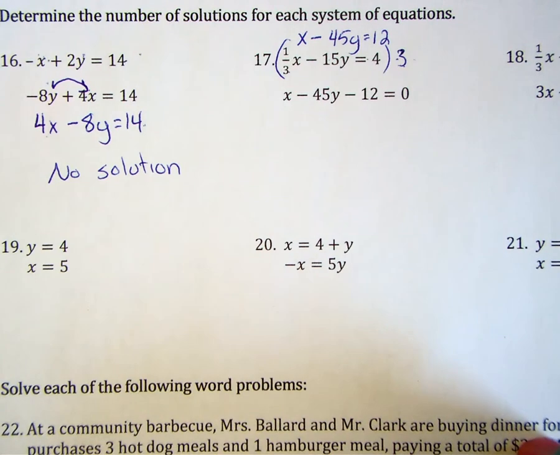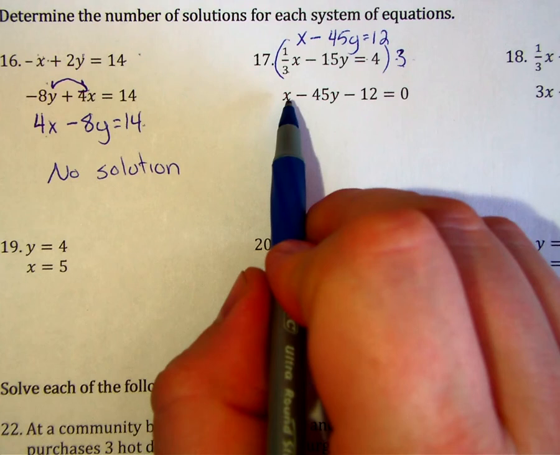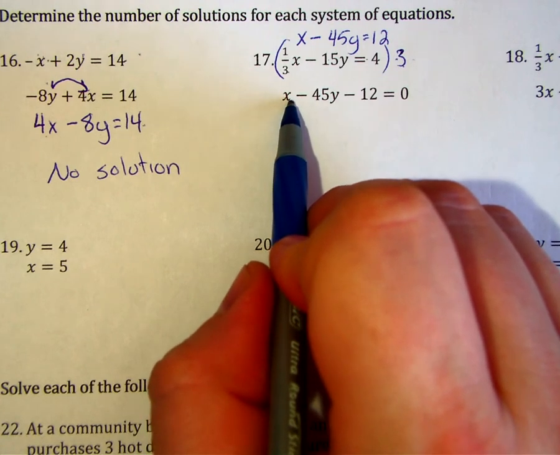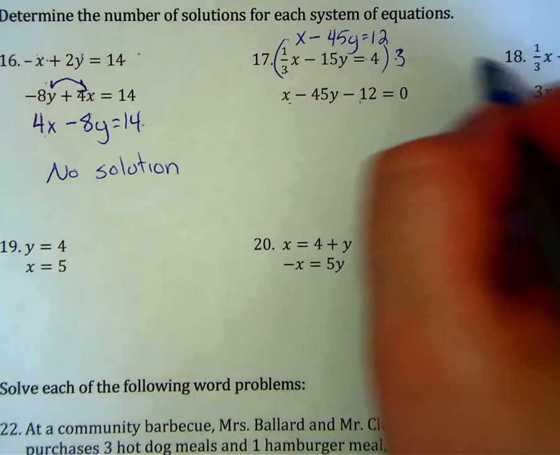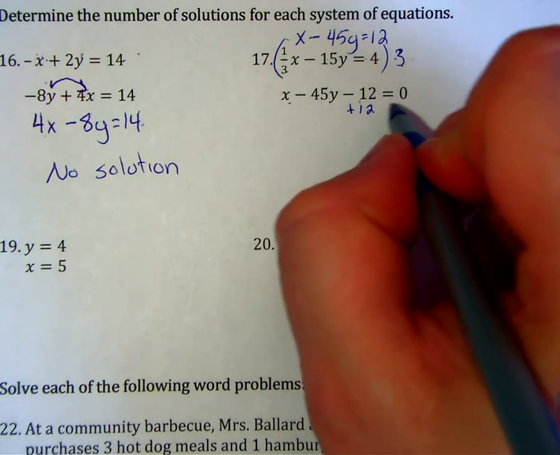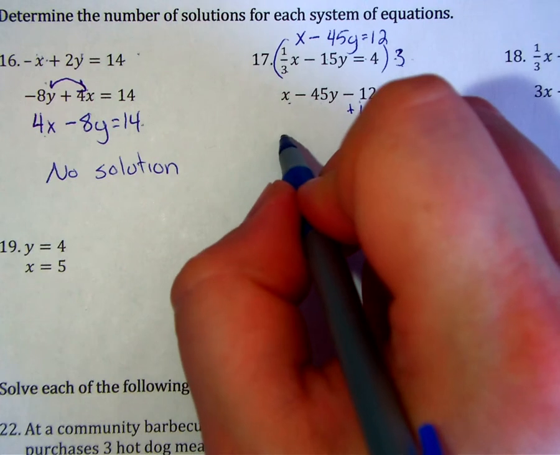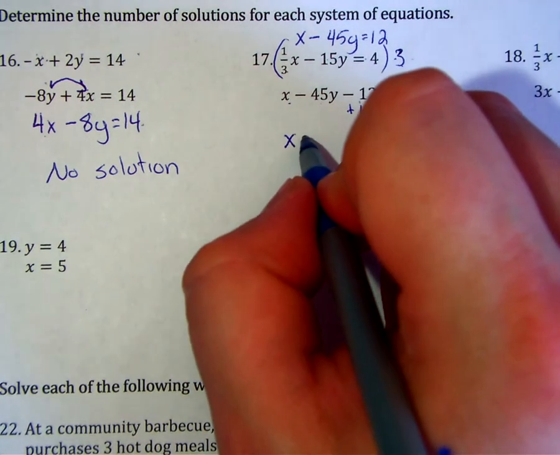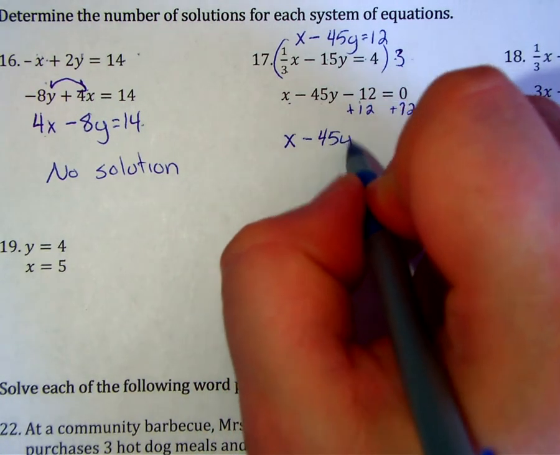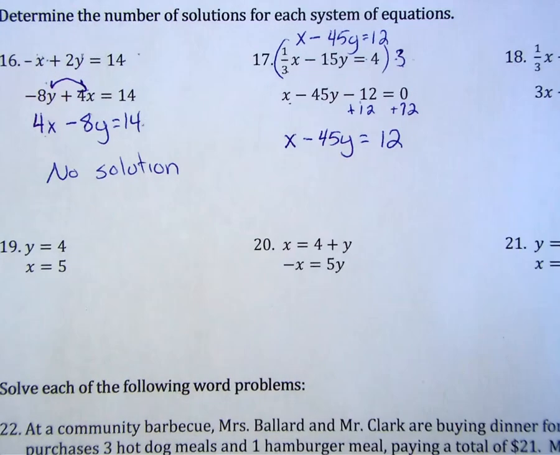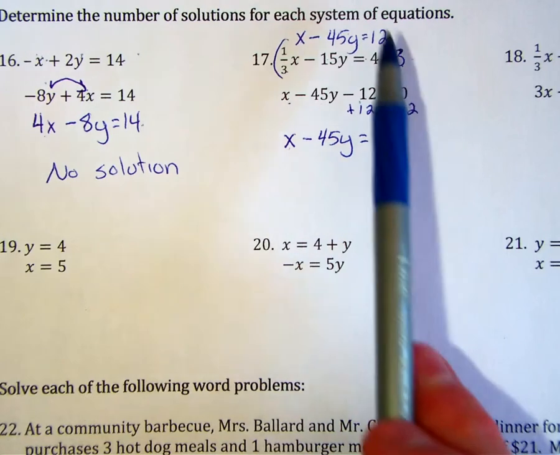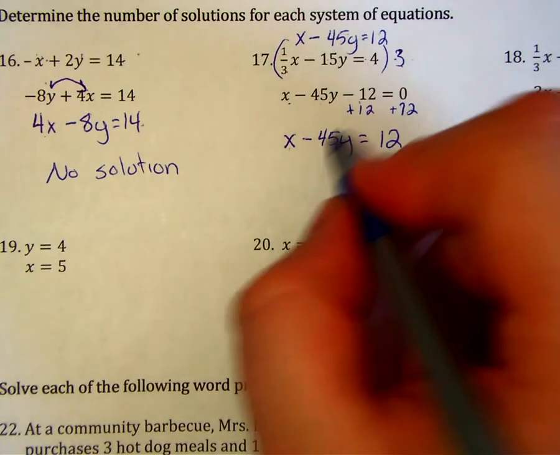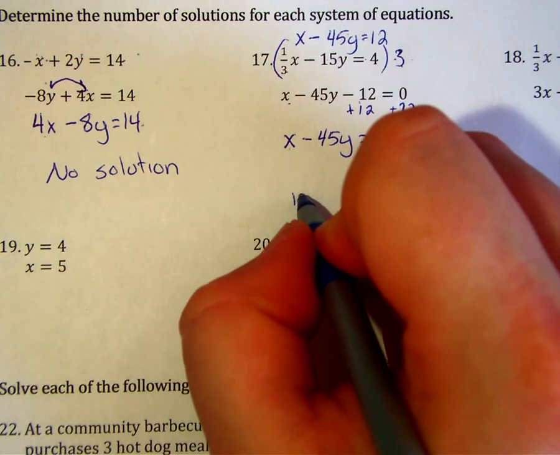That's at least now in ax plus by equals c, standard form. My second equation is not quite in standard form. I have ax plus by minus c is equal to 0. So I need to get the c over to the other side of the equation. I'm going to add 12 to both sides. So ax would be 1x plus b equals 12c. Now I can see my x's are the same, my y's are the same, my c's are the same. Well, that means I'm going to have two lines that overlap each other.